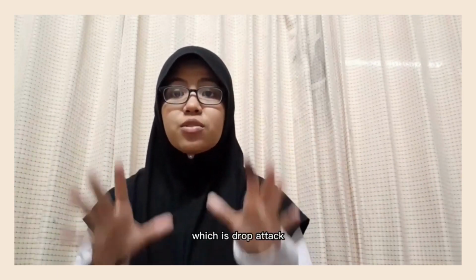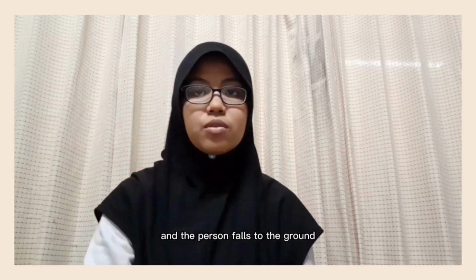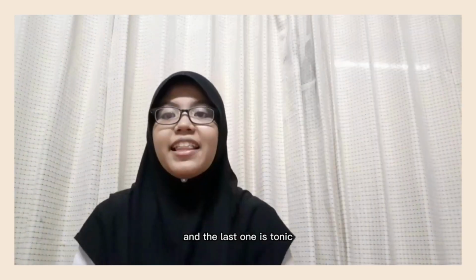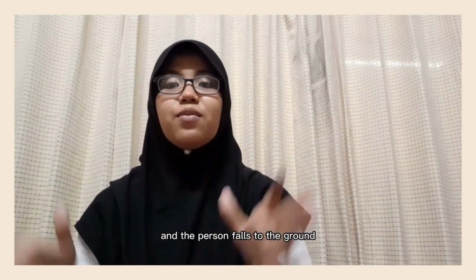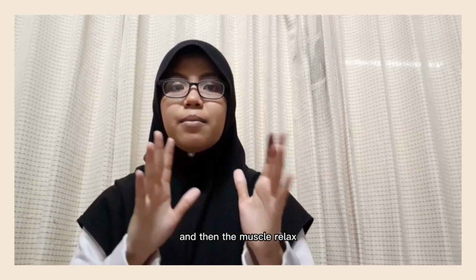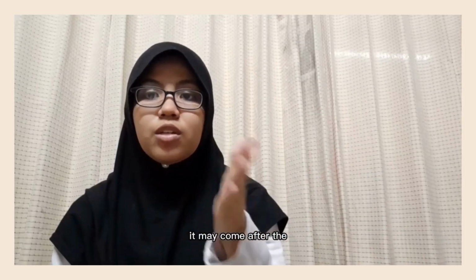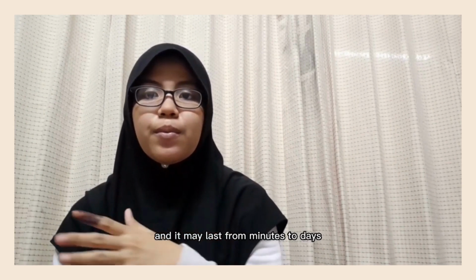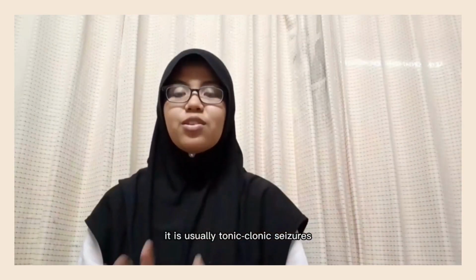Atonic seizures, which are drop attacks, happen with sudden loss of muscle tone and the person falls to the ground. It may last a few seconds. And the last one is the tonic-clonic seizure. It happens with a tonic phase, so the muscles contract, the body stiffens, and the person falls to the ground. Then we move to the clonic phase, which consists of short, rhythmic jerks that gradually slow down. And then the muscles relax. The last one is the post-ictal state. It may come after tonic-clonic seizures and it may last from minutes to days. If a seizure lasts more than 5 minutes, it is usually a tonic-clonic seizure.